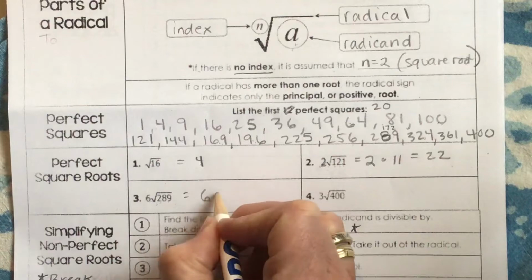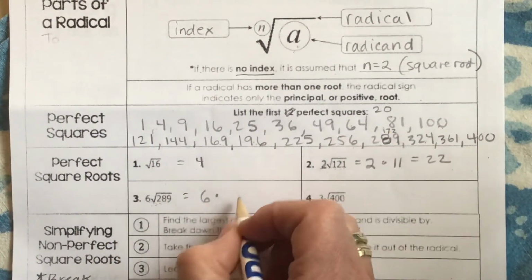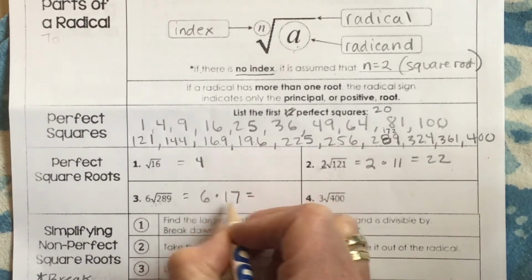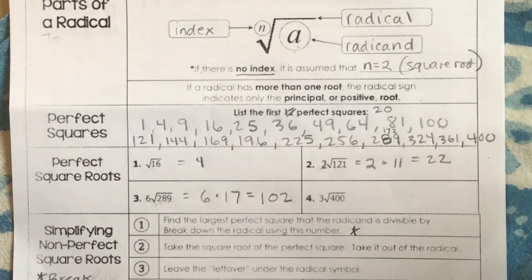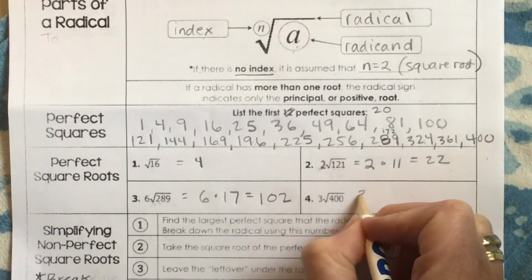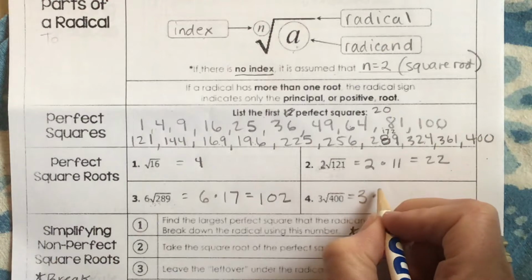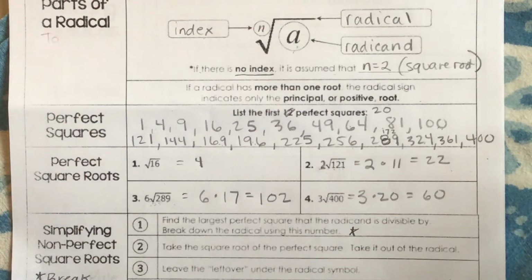So I'm going to say this is 6 times the square root of 289. 289 is a perfect square, and its square root is 17. Okay, so I would then multiply these out. 6 times 17 is 102. Okay. 3 root 400. Okay, so that means 3 times square root of 400 is 20. 3 times 20 is 60.